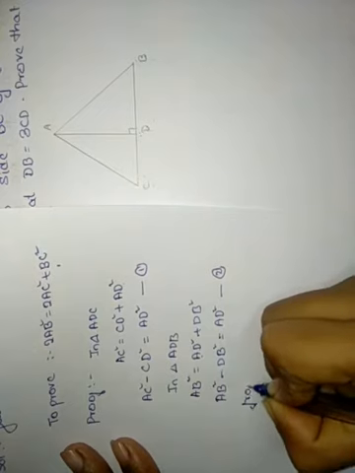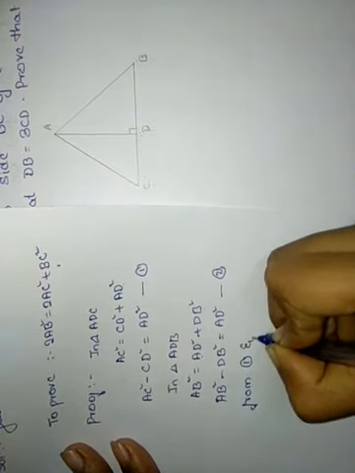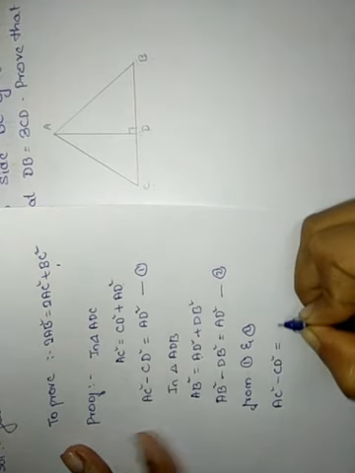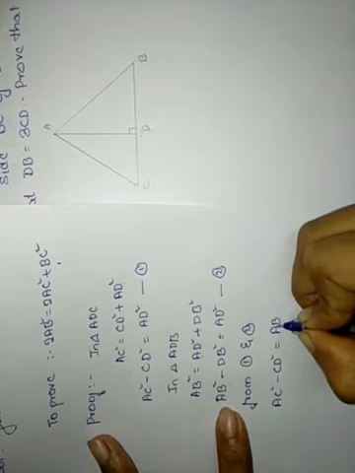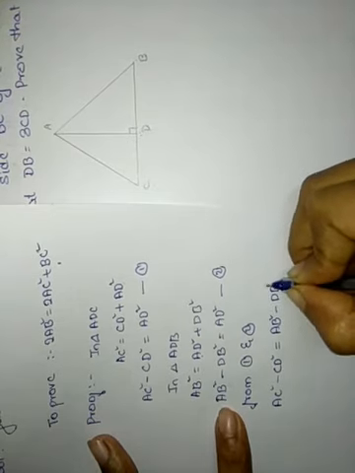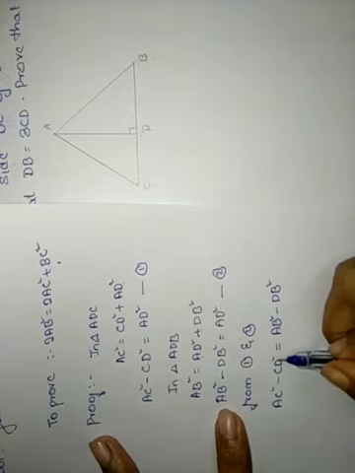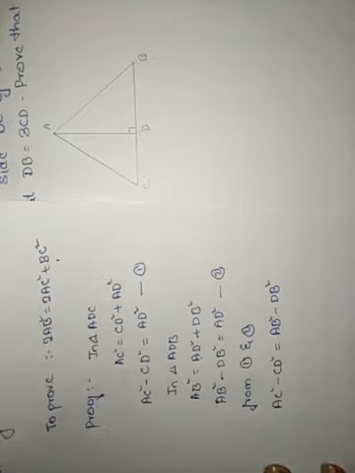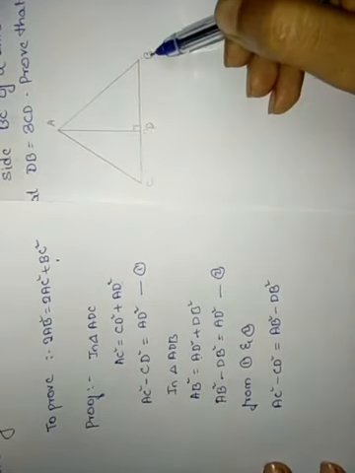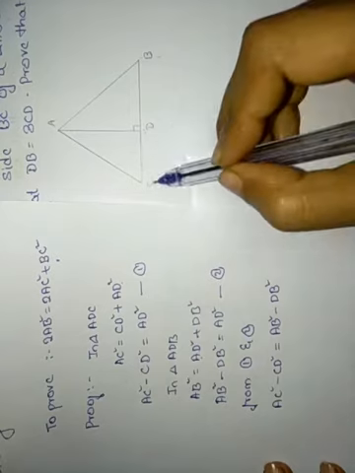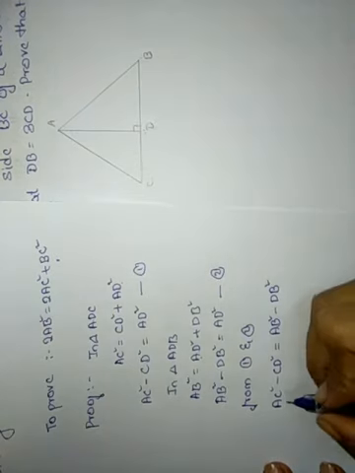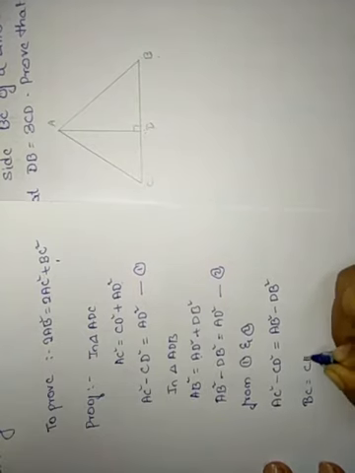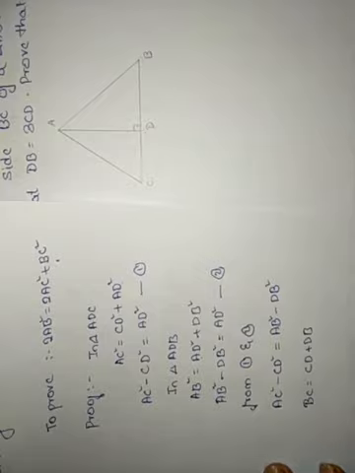I am going to write from 1 and 2, AC square minus CD square is equal to AB square minus DB square. Yes, here I am going to replace this CD square. How to replace this CD square? You know that CB or BC is equal to what? CD plus DB, right? So we'll write it here. BC is equal to CD plus DB, isn't it?